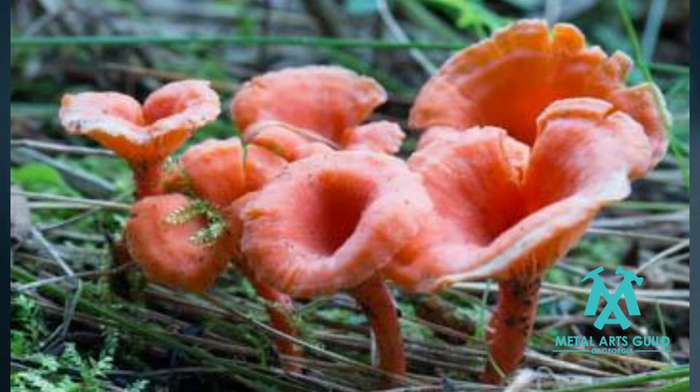So I'm going to show you how you can take some of these interesting shapes of these mushrooms and you can trace them, you can simplify them, you can rotate them, and combine them to create a really interesting bracelet. This is one of the first projects that I do with my high school students as they're learning how to pierce metal.